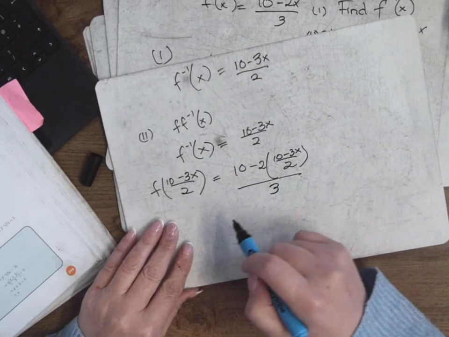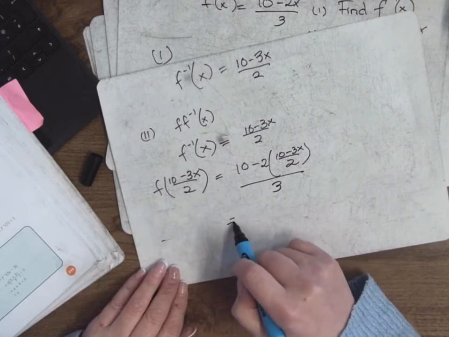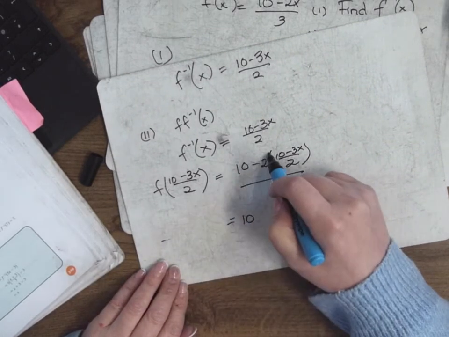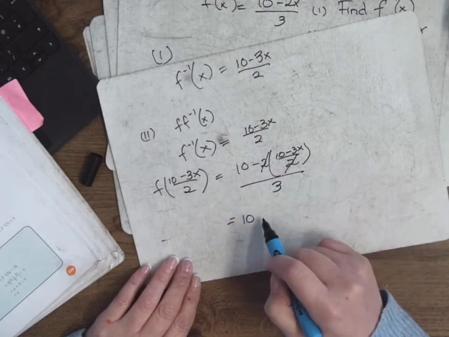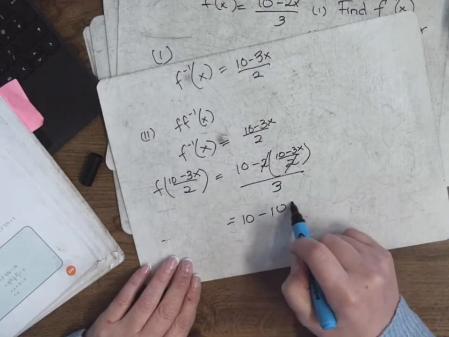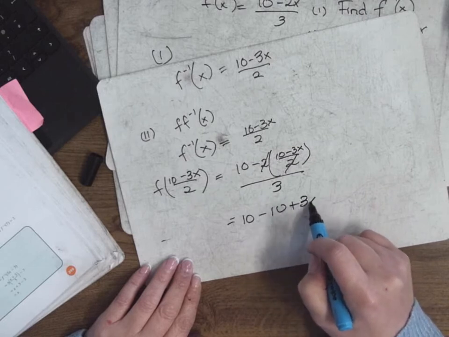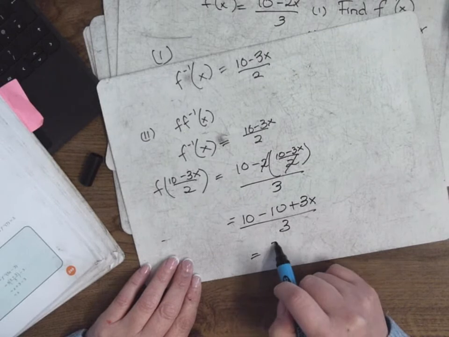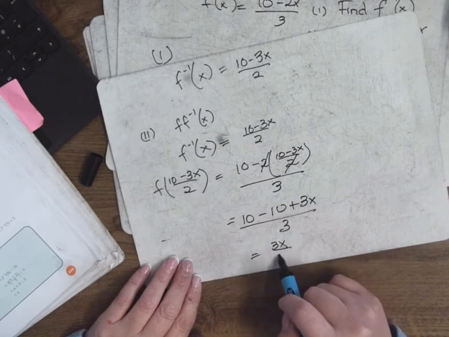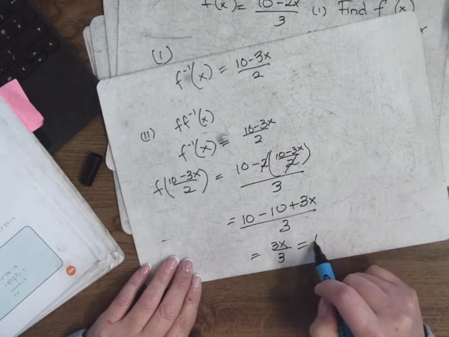Multiplying out, on top the 2s cancel, so you're just multiplying in by a minus, that would be minus 10 plus 3x all over 3, and here we'll end up with 3x over 3, and you'll end up with an x.